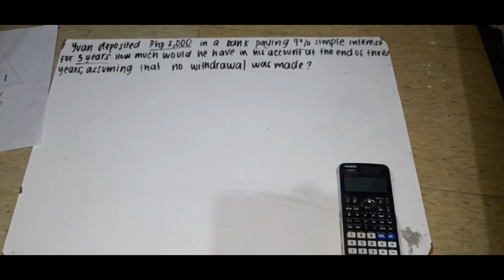Okay, so this is the first example for simple interest. Yuan deposited 5,000 pesos in the bank paying 9% simple interest for 3 years. How much would he have in his account at the end of 3 years, assuming that no withdrawal was made?